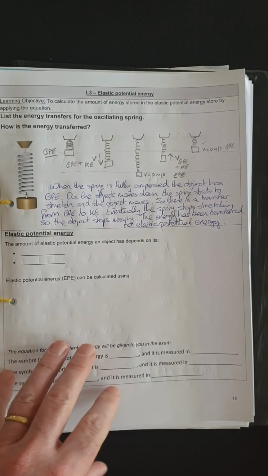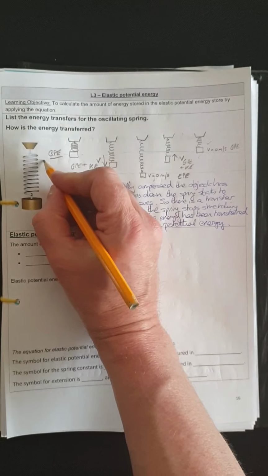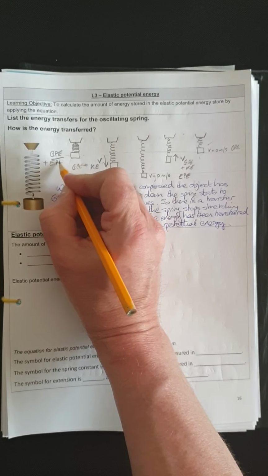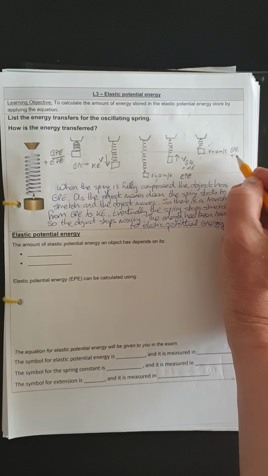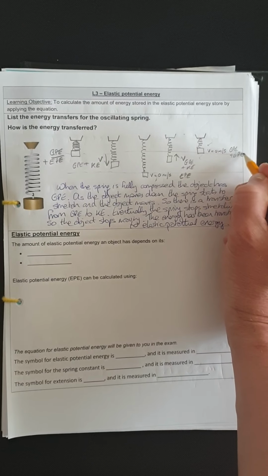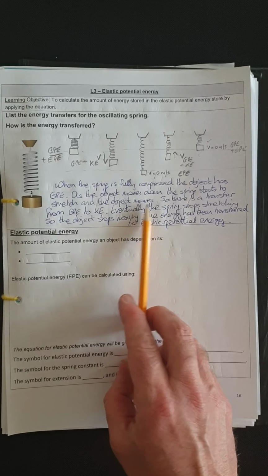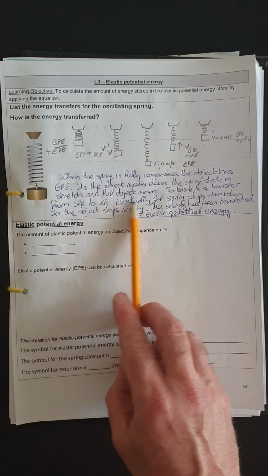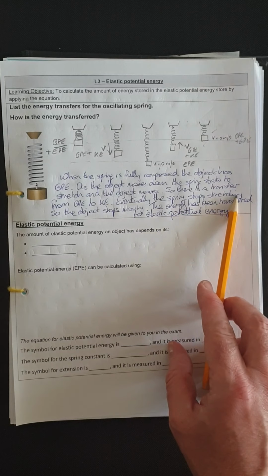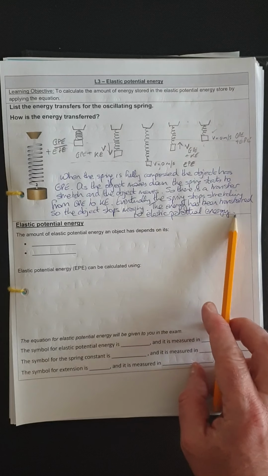So we have the spring is fully compressed. The object has gravitational potential energy. When it's compressed, it also has some elastic potential energy. So then we say as the object moves down, the spring starts to stretch and the object moves. So there is a transfer from gravitational potential energy to kinetic energy. Eventually the spring stops stretching, so the object stops moving. The energy has been transferred to elastic potential energy.